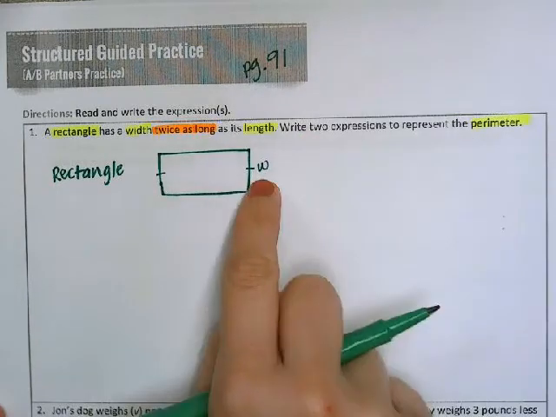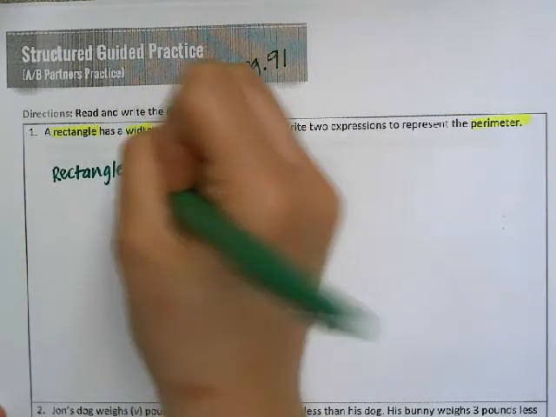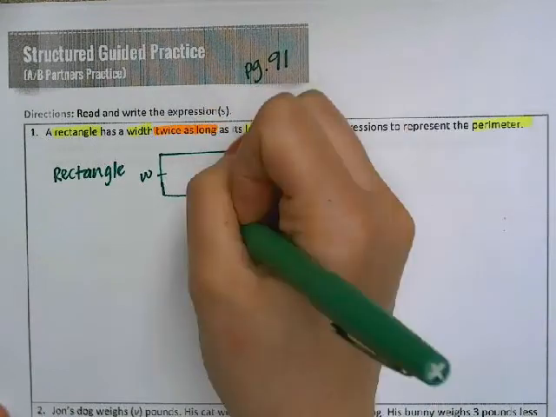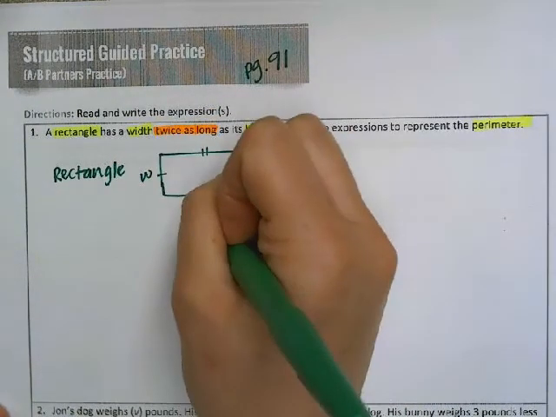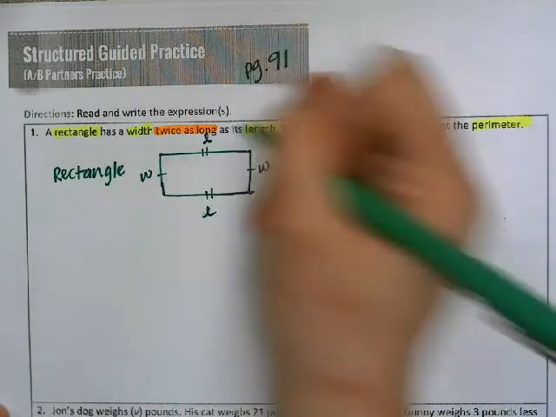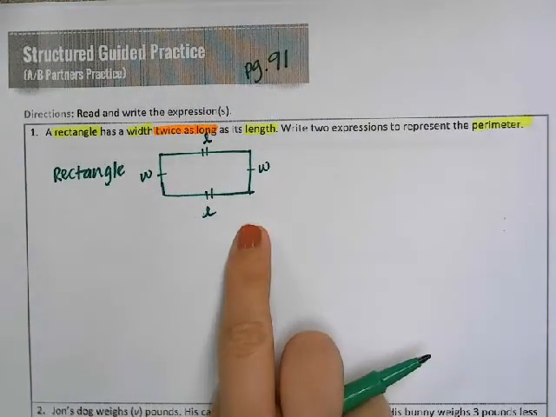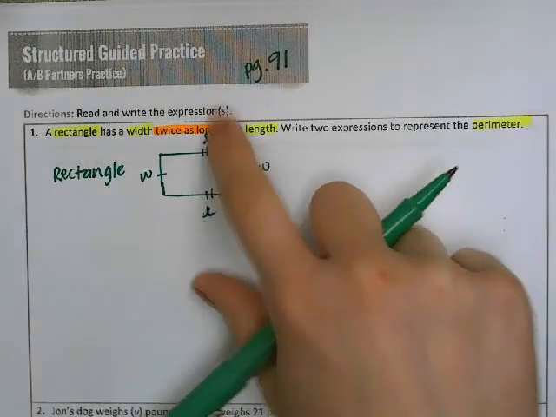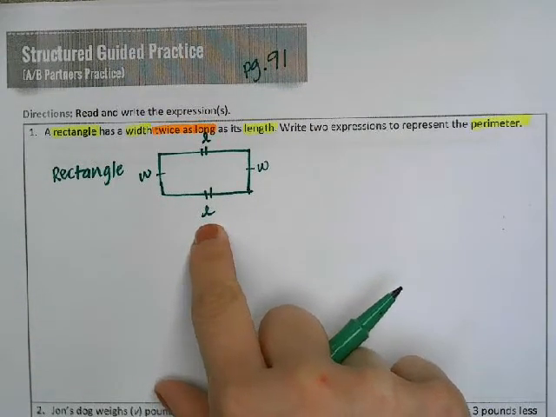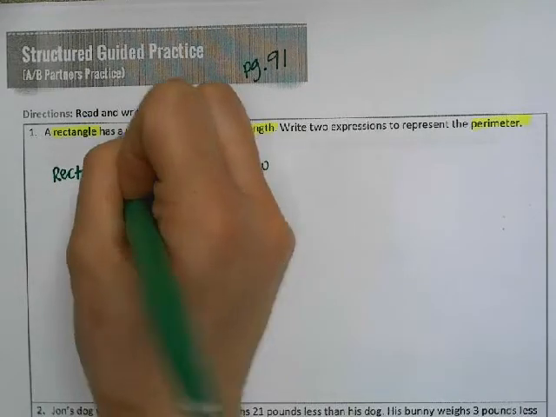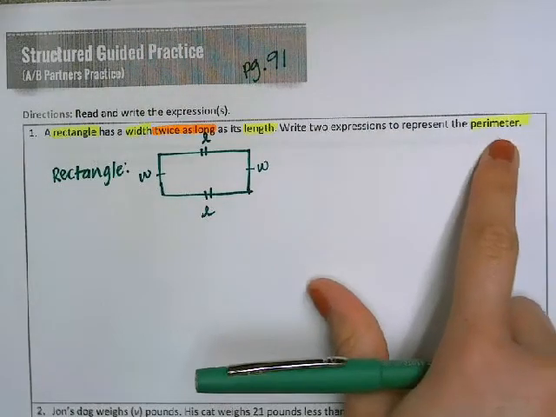So if this is W, then this is W as well, because they're the same. And then these two are the same. They are equal, and this we'll just say is my length. And that is my rectangle. Whatever this number is, this is the same number. We know that.